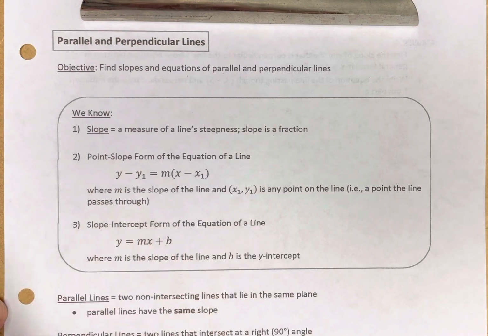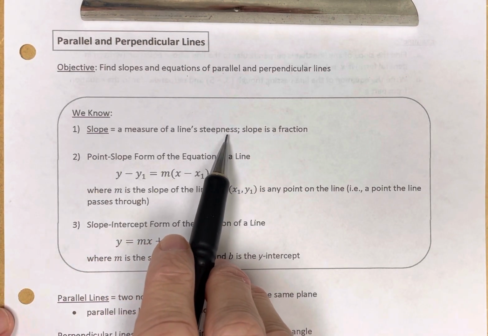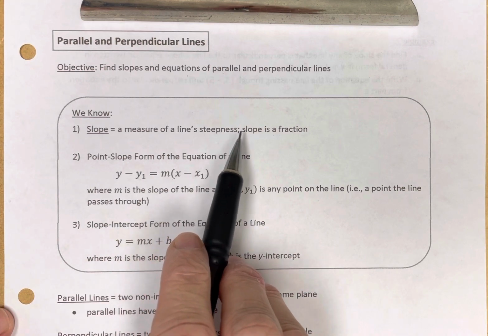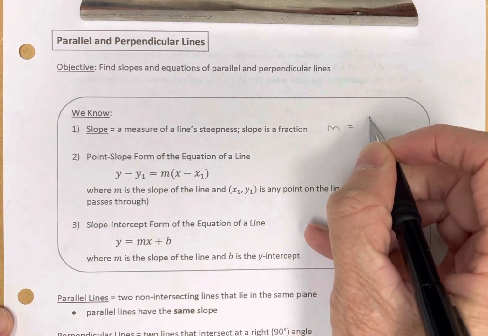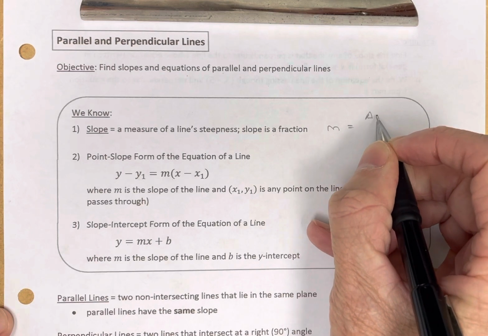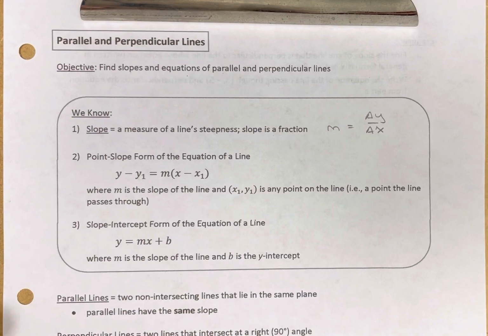Number one, we know what slope is. Slope is a measure of a line's steepness. And let's remind ourselves that slope is a fraction. And in shorthand, m is equal to the change in y over the change in x.